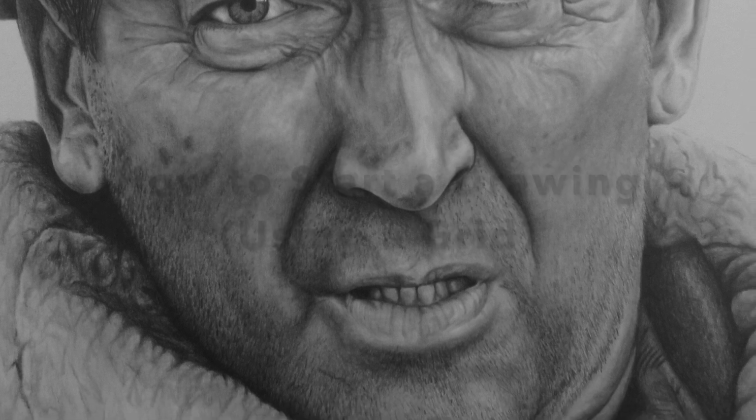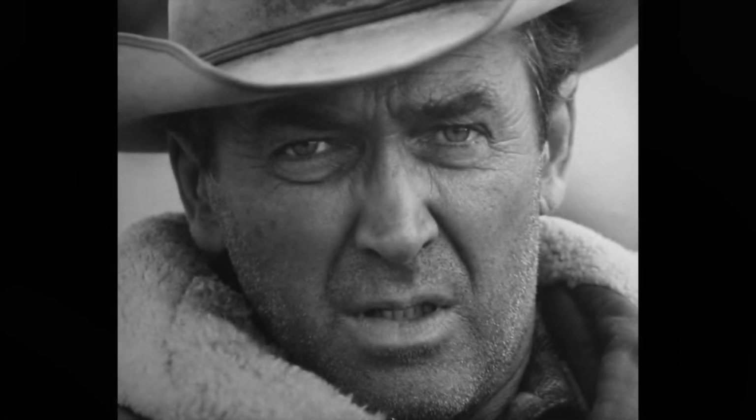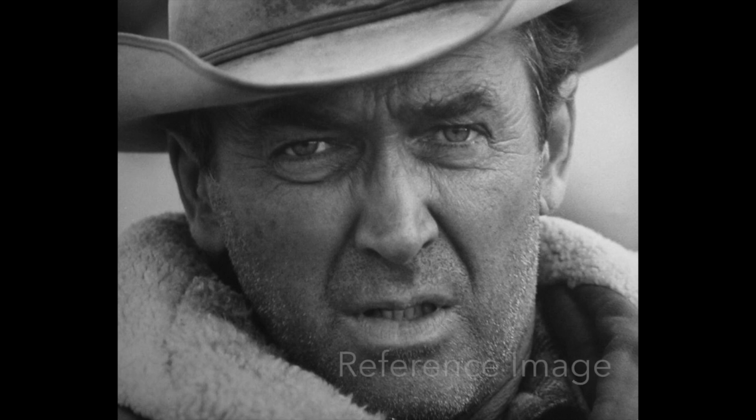In this tutorial, I'll be showing you how I start most of my drawings by using a grid. So, let's get started. First, you need to select your reference image. I was commissioned to do a drawing of James Stewart, so I'll use this image for this tutorial.